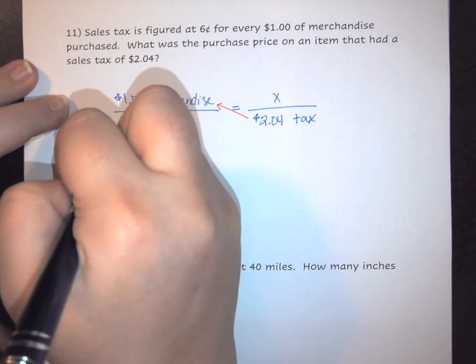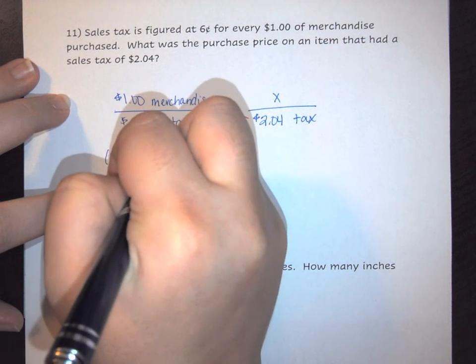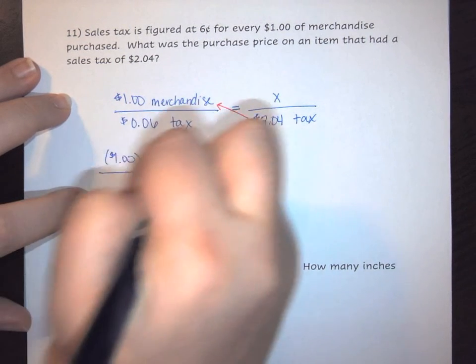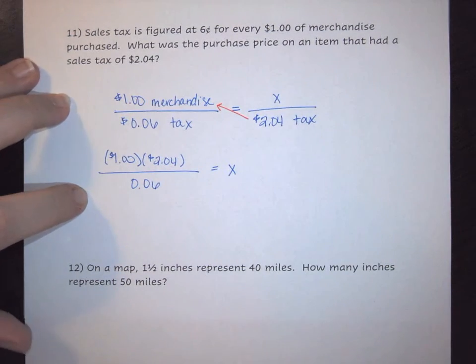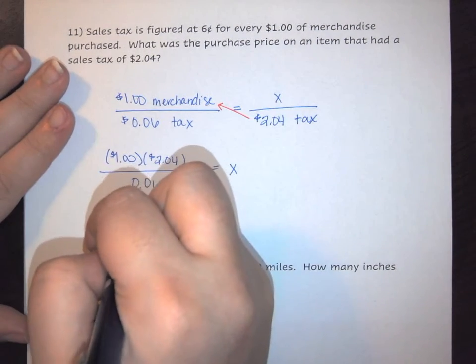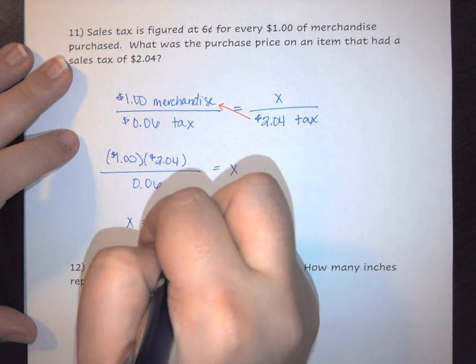So here we're going to end up with $1 times 2.04, and we're going to divide that by 0.06. This is going to give me my x value. So in this case, my x is going to be $34.